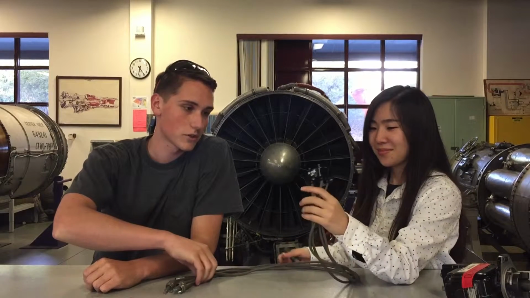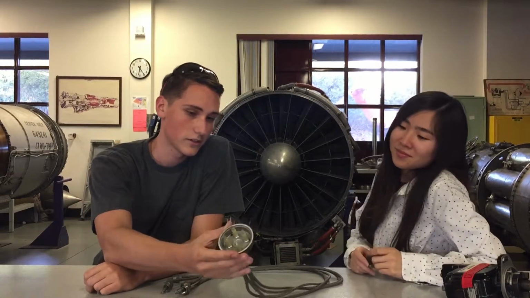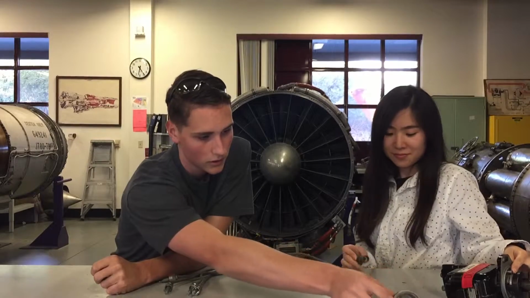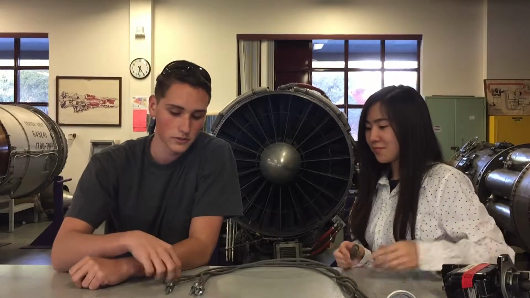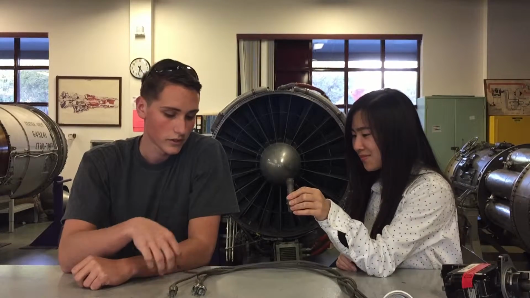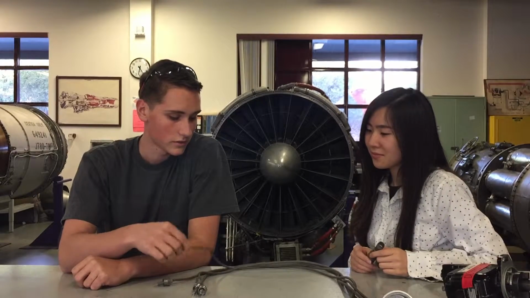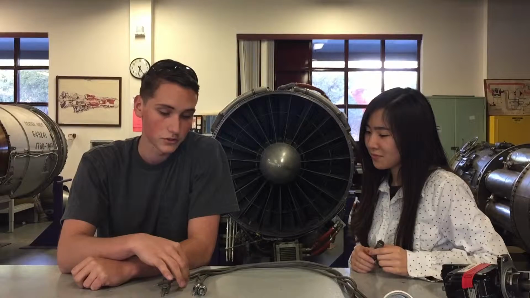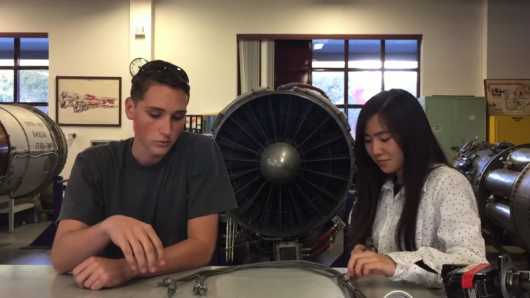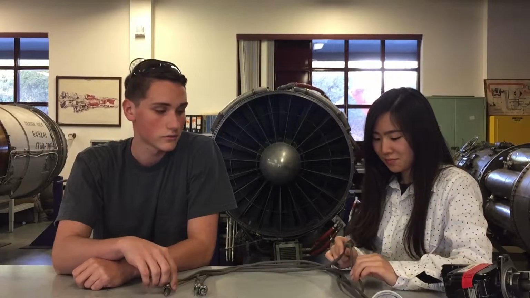These are spark plug leads, and right here this is what connects to the magneto at the distributor cap, and it sends the high voltage through the leads, and these connect to the spark plugs at each cylinder. The spark plug leads have metal shielding in them to reduce electromagnetic radiation, which causes radio interference.